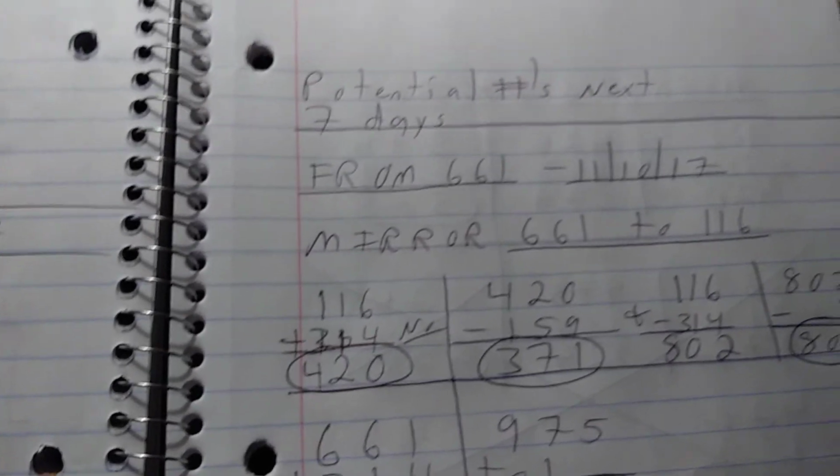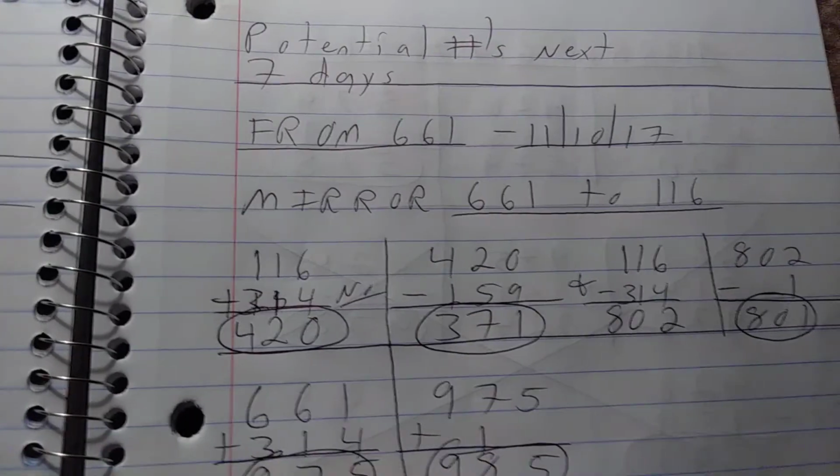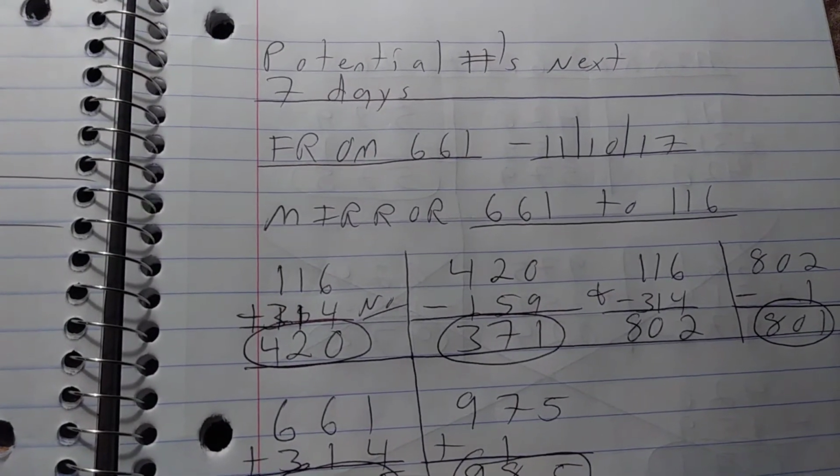And then from this point, that was pretty much it. The rest is just showing the potential numbers that may hit in the next 7 days based on what we just covered.